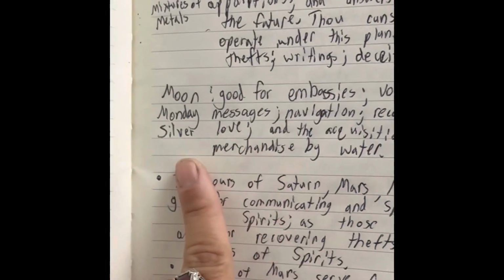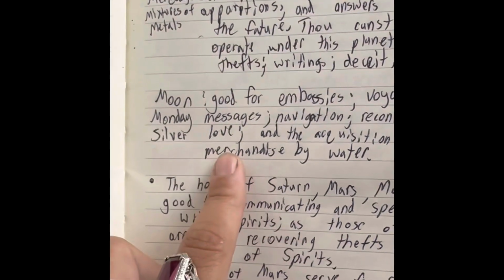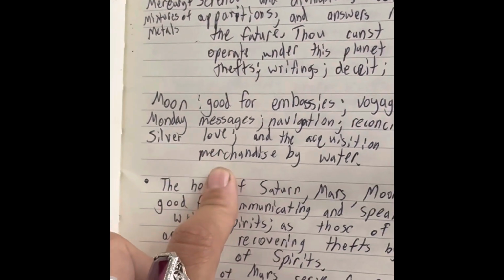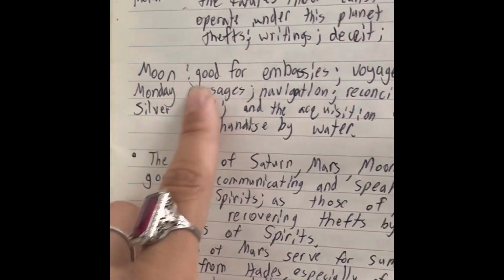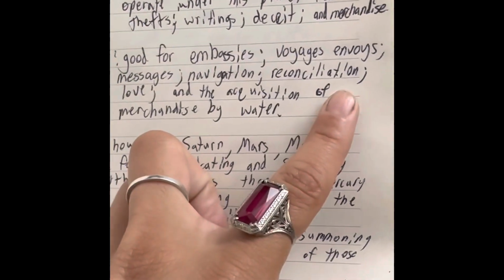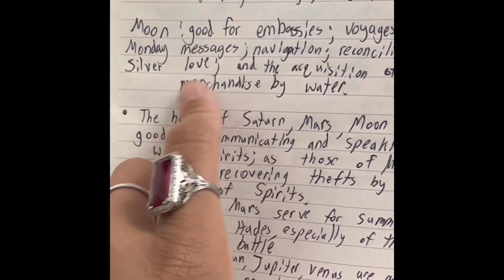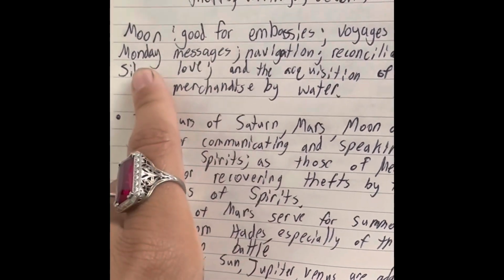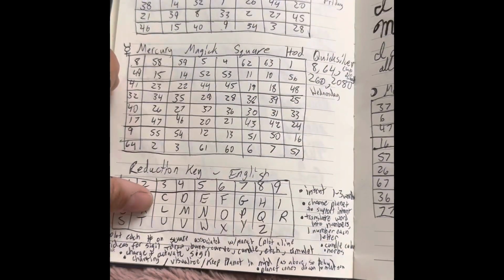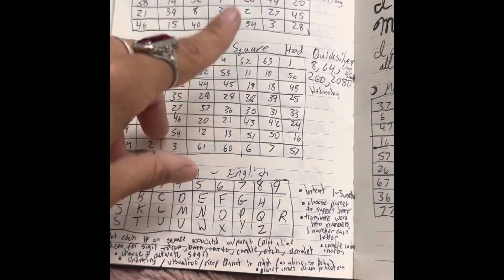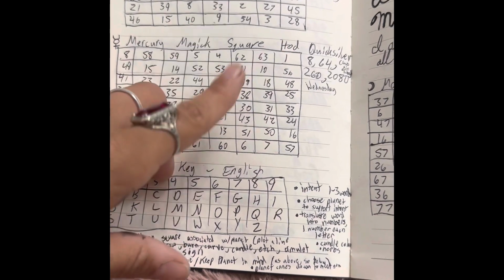Those are just some notes I have, and I got some of this from my grimoire, but you can just look this up. Moon, good for embassies, voyages, envoys. It corresponds with silver, which I had. Okay, so I realized I was running out of time, so this is part 2.